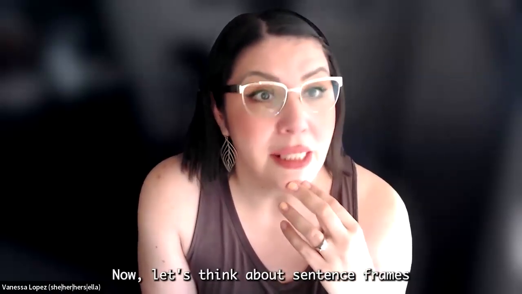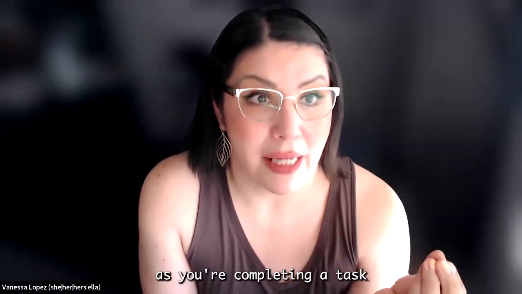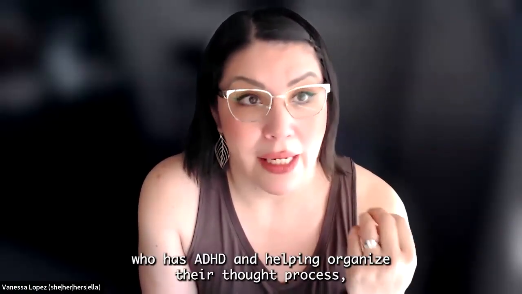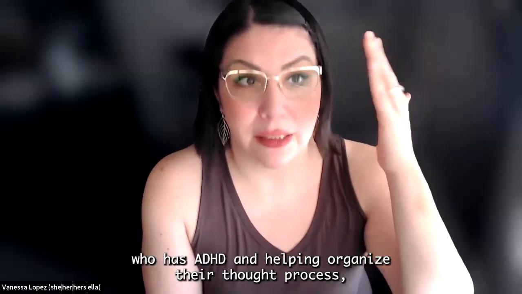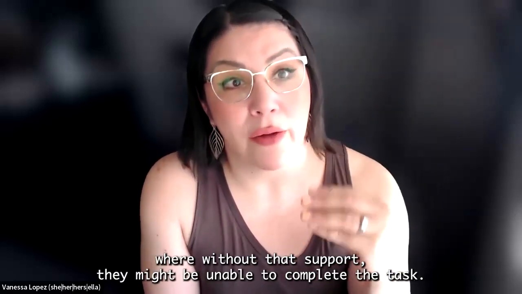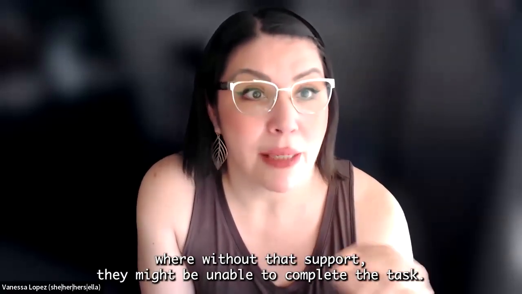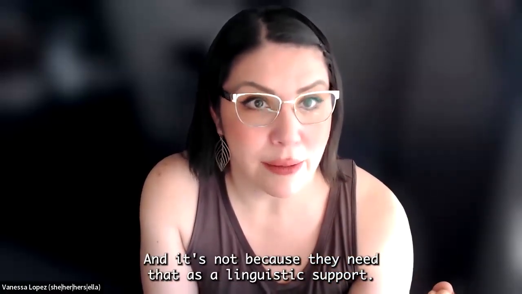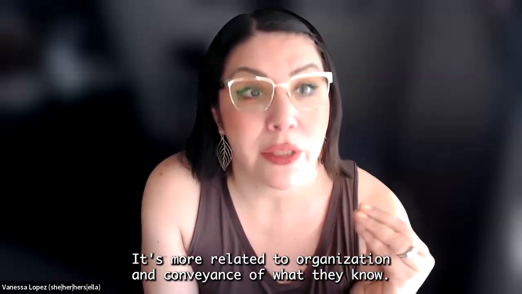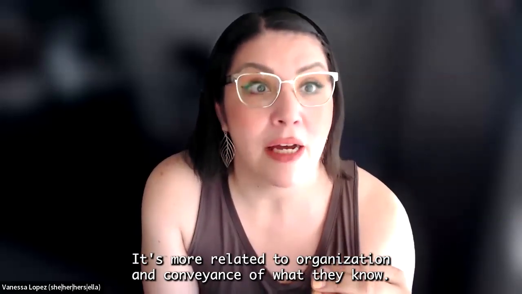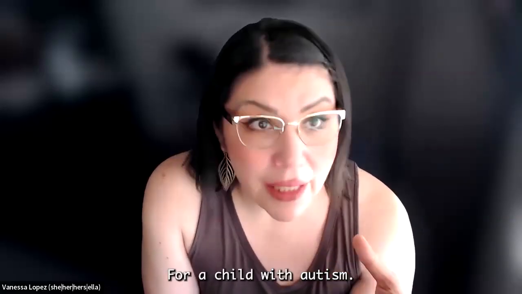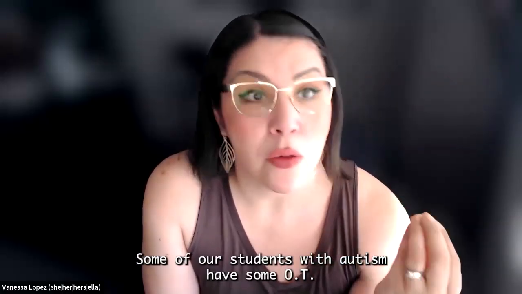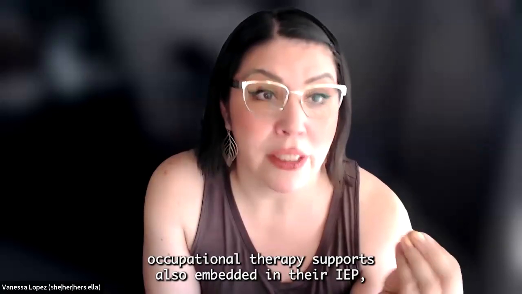Now let's think about sentence frames as you're completing a task. That is going to be supportive for a student who has ADHD in helping organize their thought process, where without that support, they might be unable to complete the task. And it's not because they need that as a linguistic support, it's more related to organization and conveyance of what they know.